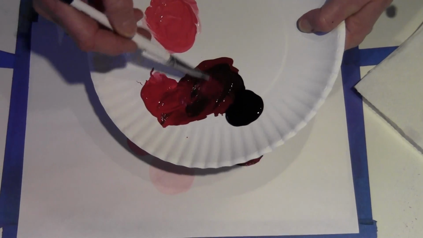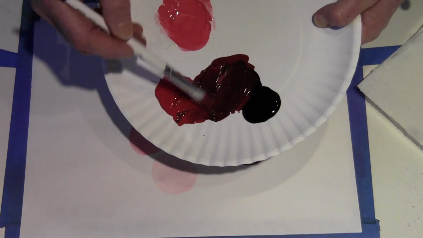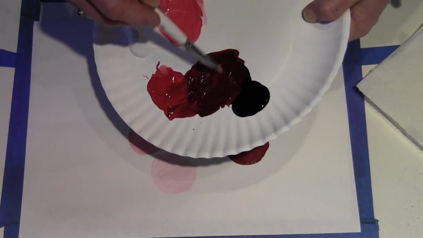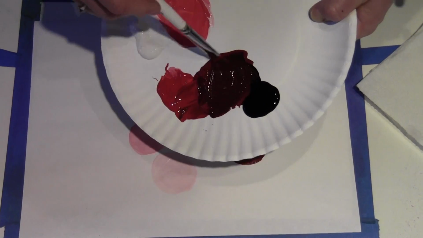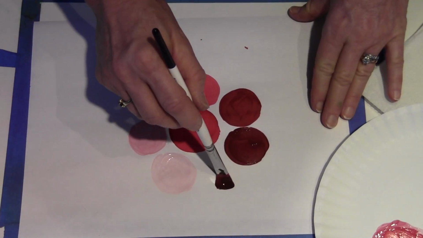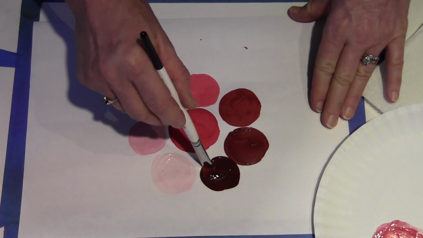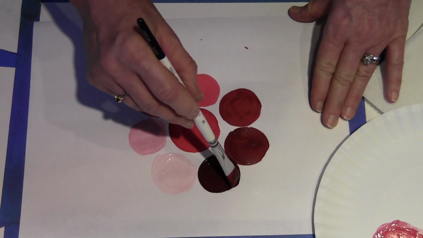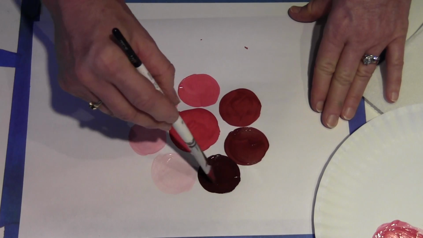Now I'm going to add even more black. And this is going to make the red look really dark. On the video, it might actually look like a black color, but in reality, it is a very, very, very dark red. And see how I kind of flatten my brush to get that color swatch on there? So you're going to be creating some tints and shades.